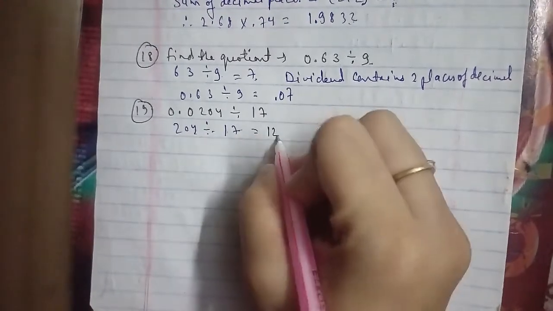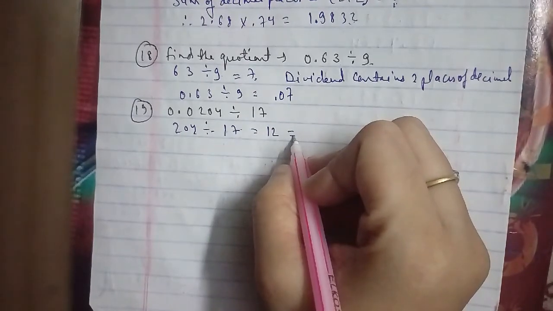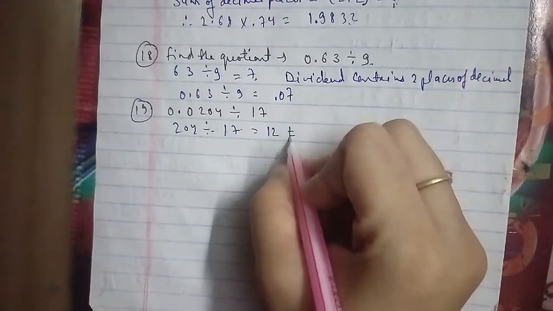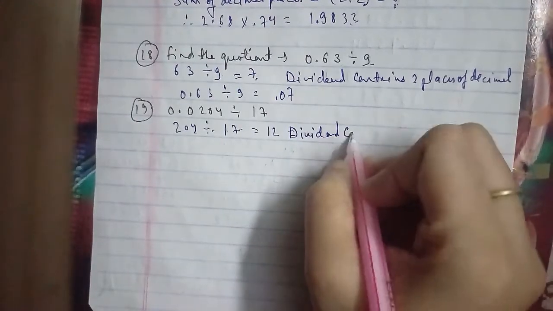Now we will go ahead with the other question, which is the 20th question of the session. The question we have is 3.1603 divided by 13. So we'll do it.